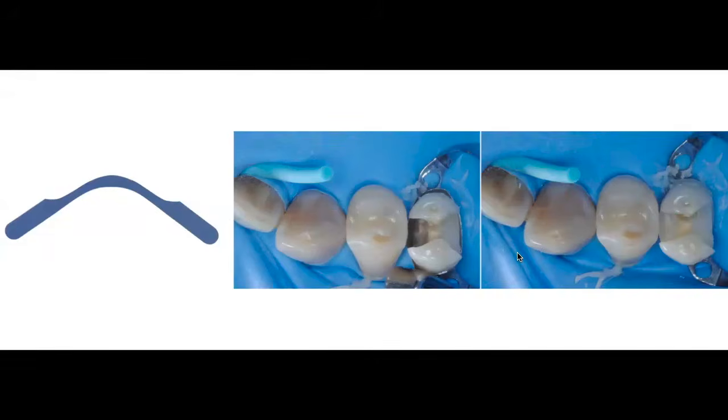Because if the band is 2 millimeters and the band is literally placed in the deep margin, you know that when you add composite, your composite is going to be 2 millimeters thick. So it also helps you with controlling the thickness of your increment, which is great because you don't want to place an increment that is greater than 2 millimeters and then have a problem with polymerization of your composite on that deep aspect of your box.